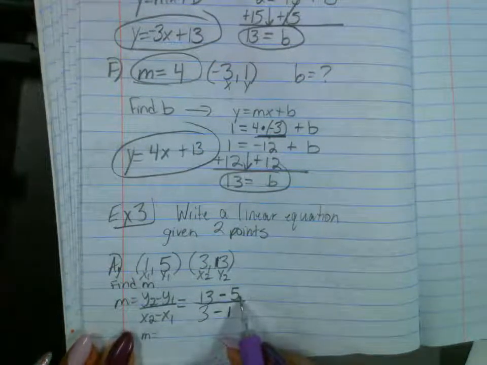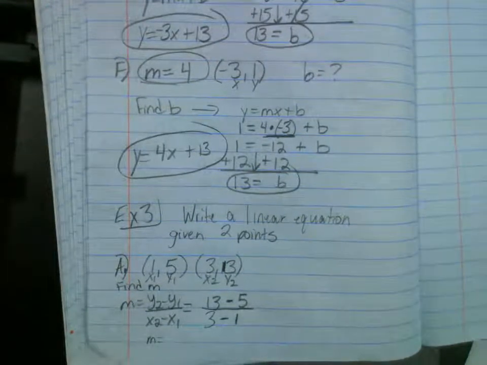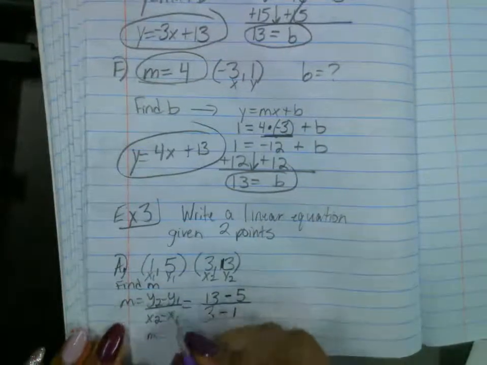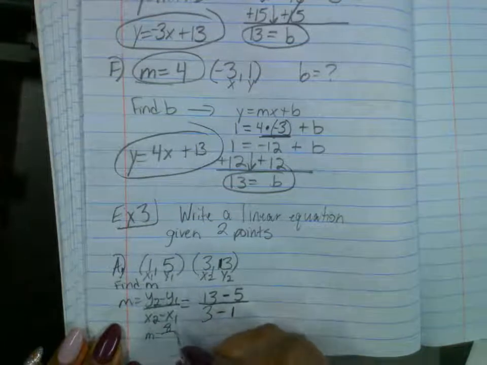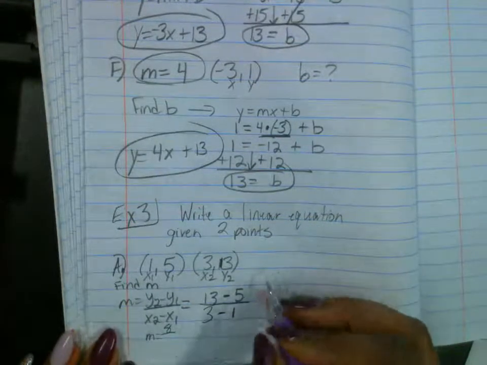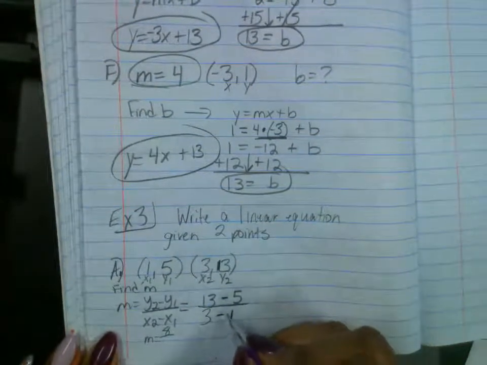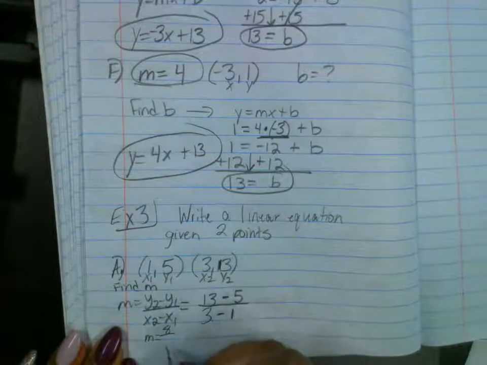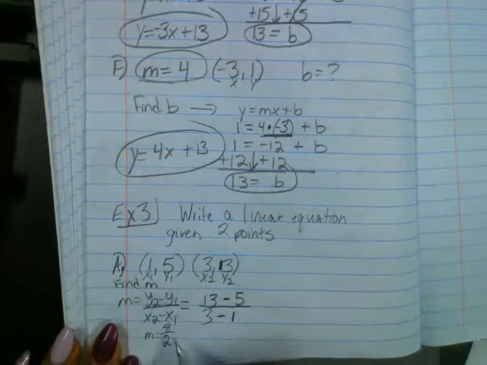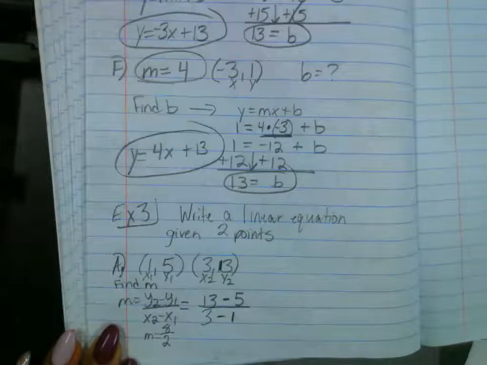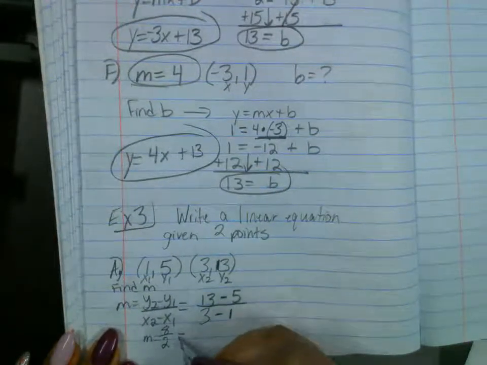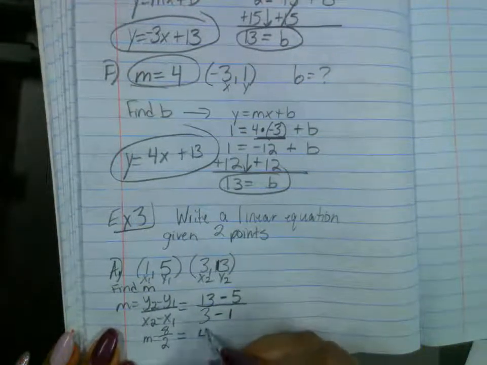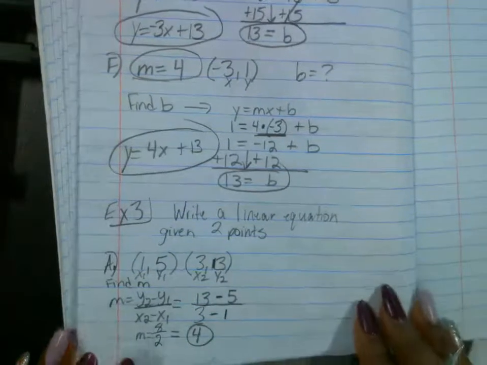Count: 5, 6, 7, 8, 9, 10, 11, 12, 13. That's 8. What is 3 minus 1? 2. So when we simplify 8 divided by 2, what does that give us for m? 4. So m is equal to 4.